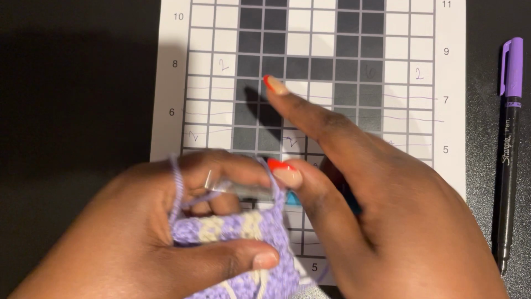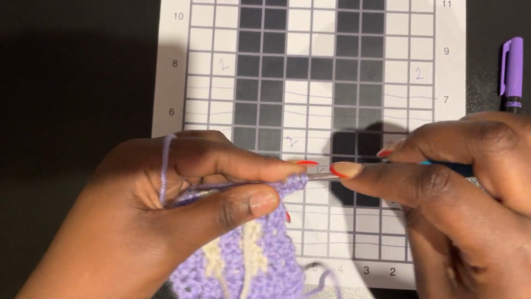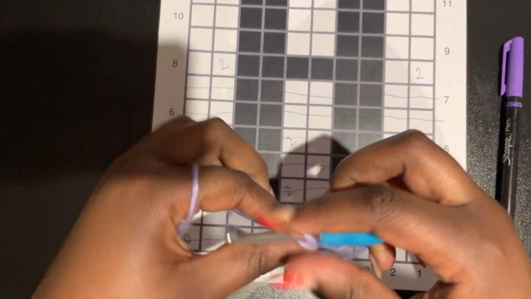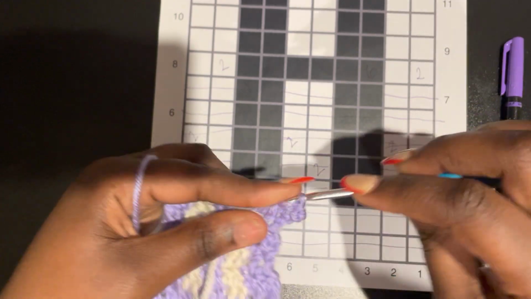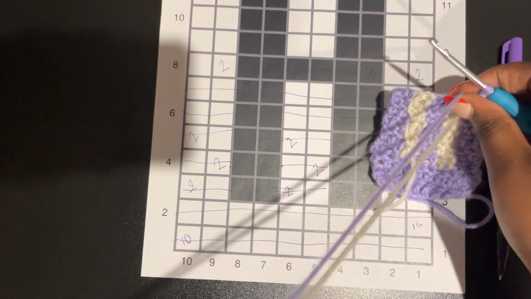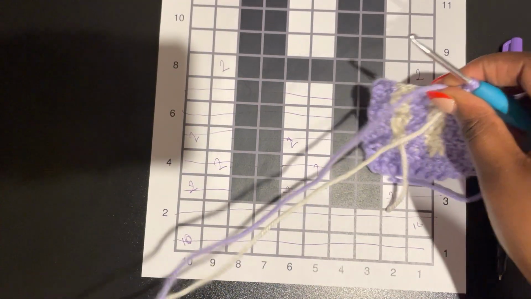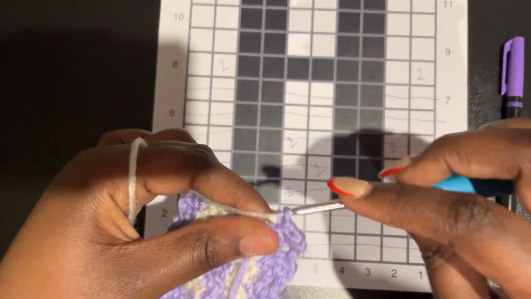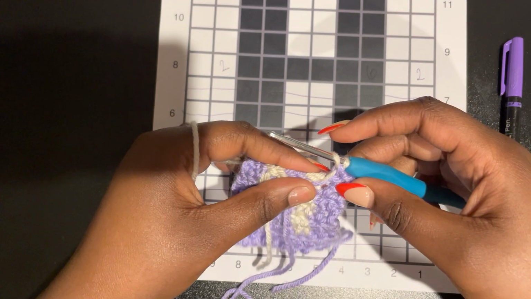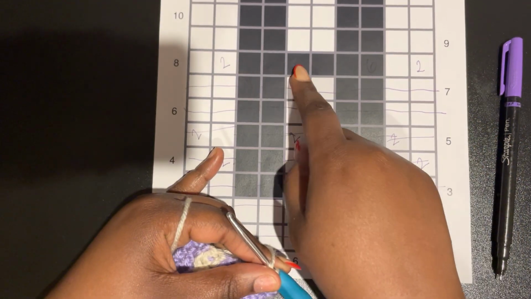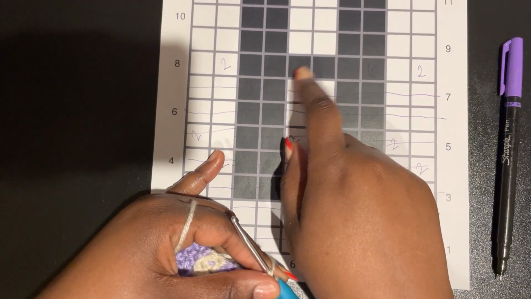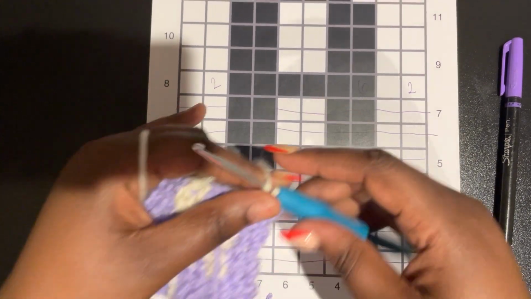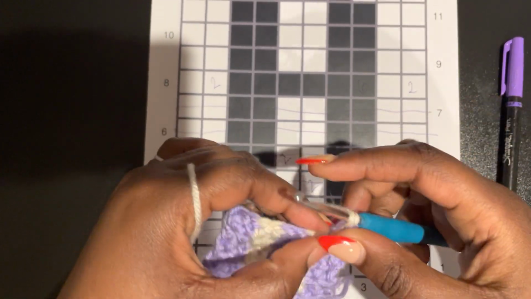We have 2 of your B color. So that's 1, 2. And with the last 2 loops on the hook, we're going to switch over to our B color. Right? And then this is 1, 2, 3, 4, 5, 6. We're doing 6 in your B color. So we're going across and we're chaining over.